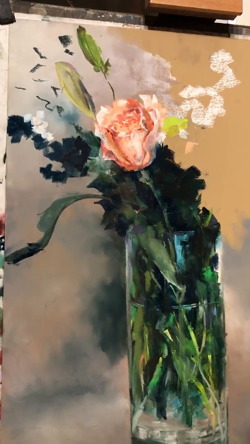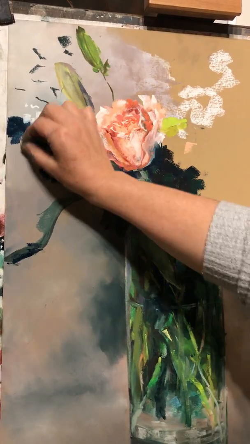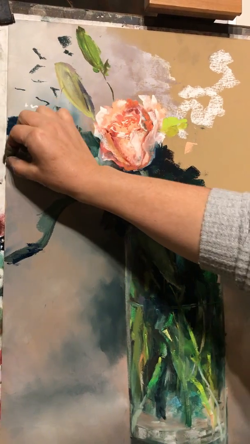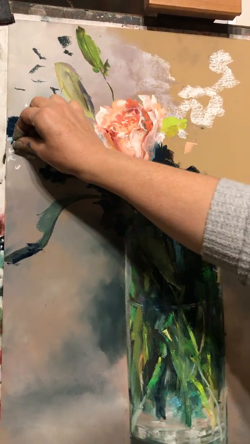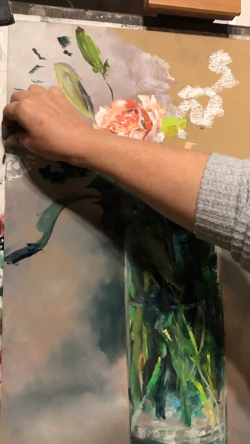There is a bit of the baby's breath up the back that I do want to hint at, one of these little tiny sprigs here. But you can go in and do your own adaptation of those. There's no real strict rule.